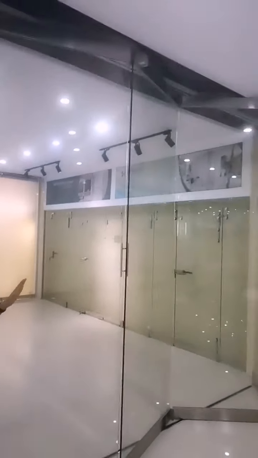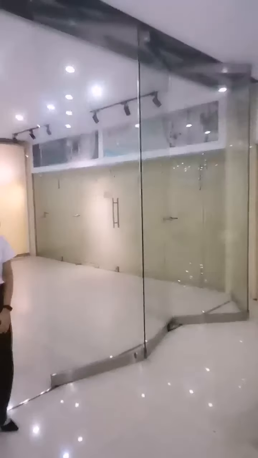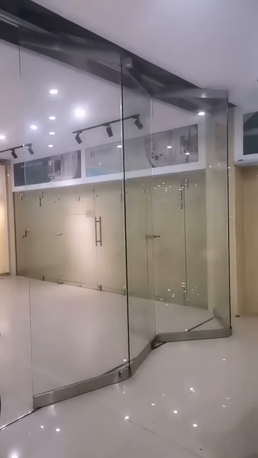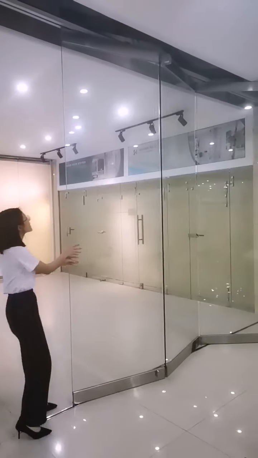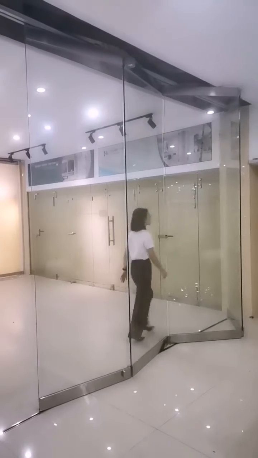The bottom track size is 25 millimeter deep. This is the closed door type. This folding door is an old type of our sliding folding door. Let's open it first, and then let's close the door.